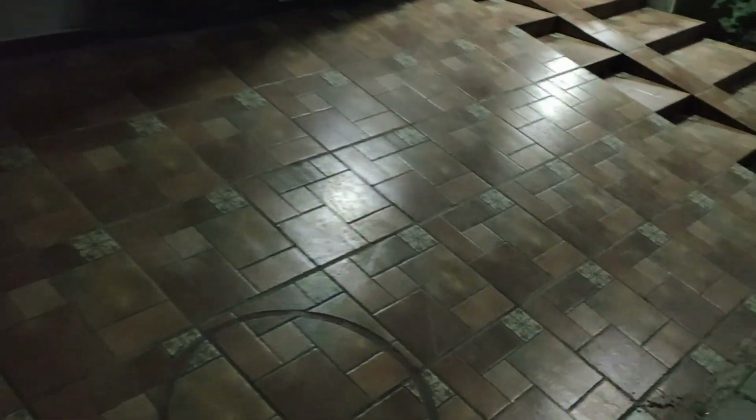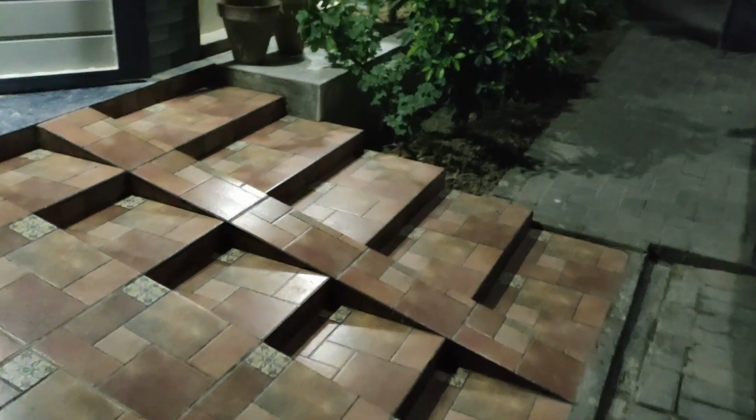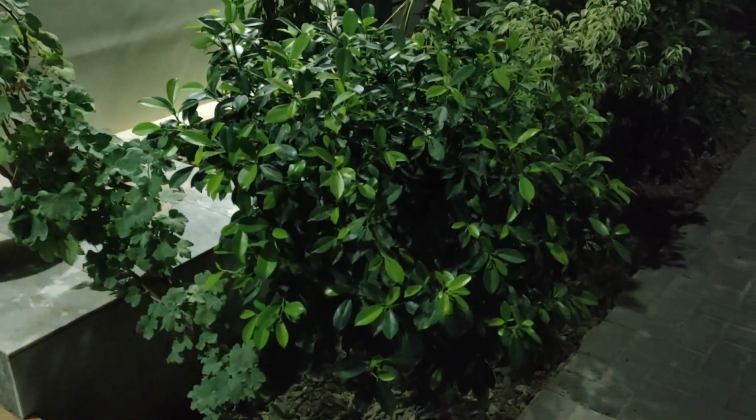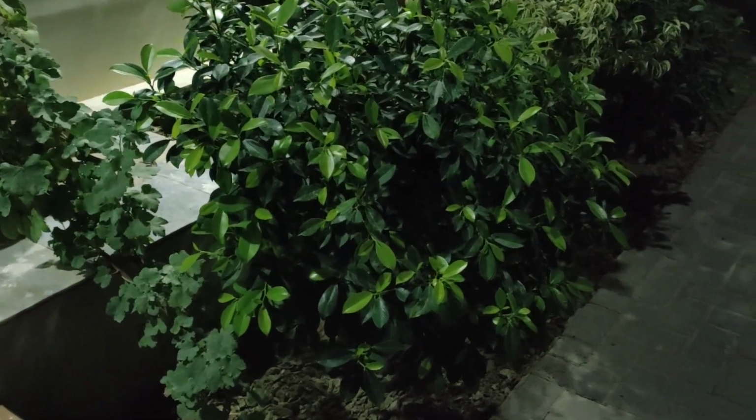This phone also gives you electronic image stabilization, but we don't get any optical image stabilization. I'm just walking around and showing you many things, but I have to say the colors are a little bit oversaturated according to what I see with my own eyes.